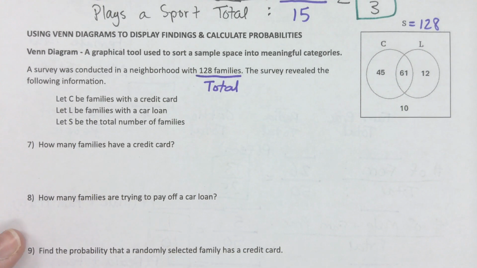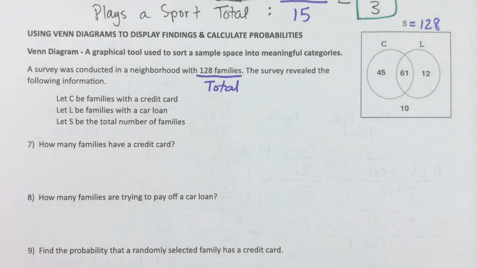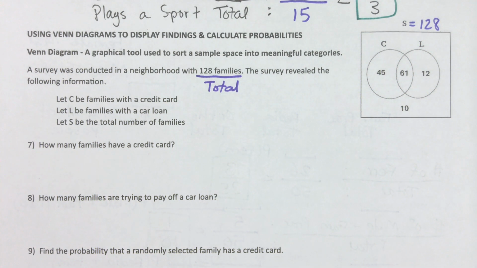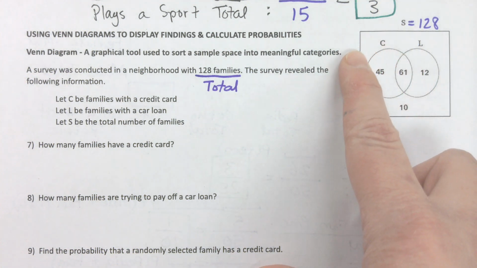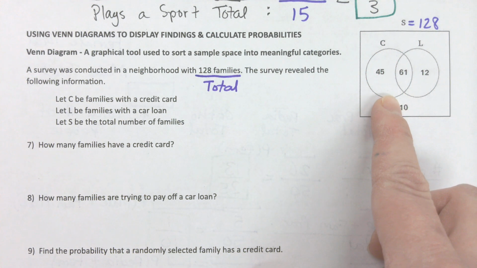First question, how many families have a credit card? I'm going to go ahead and tell you now the answer is not 45. You have to think a little harder than that. Anyone want to throw out an answer? Yes? How did you get 106? The ones that are just in the circle with the credit card, and also the one in the middle, which has both the credit card and a loan.